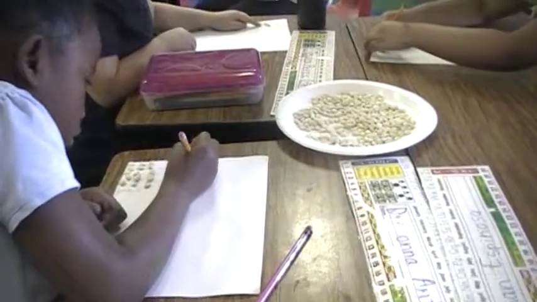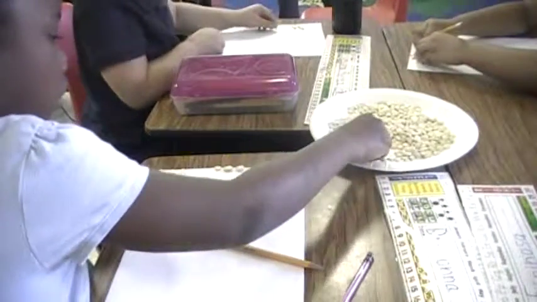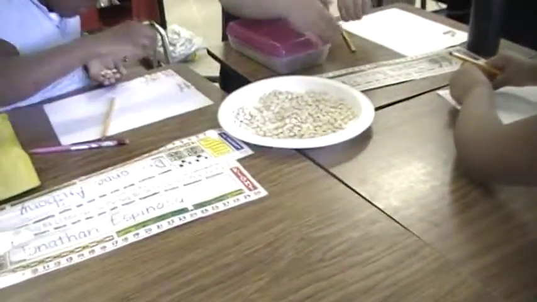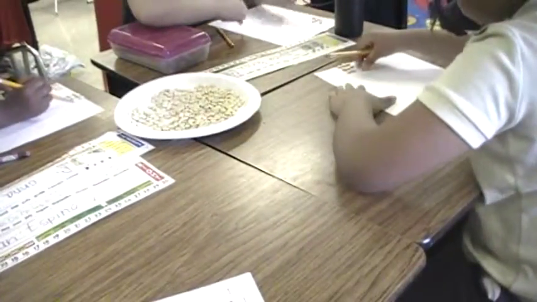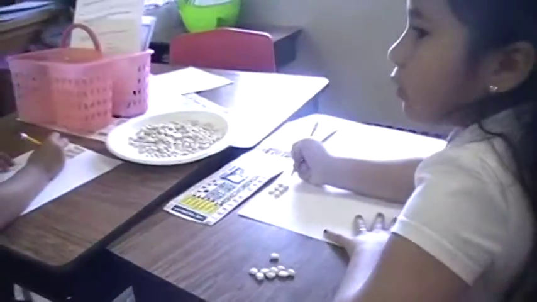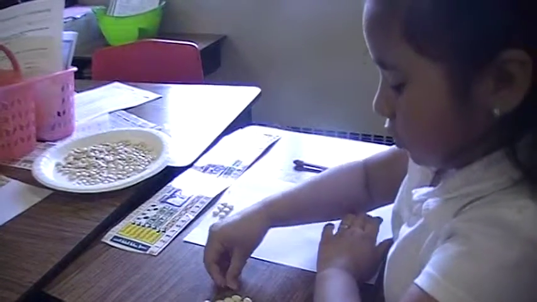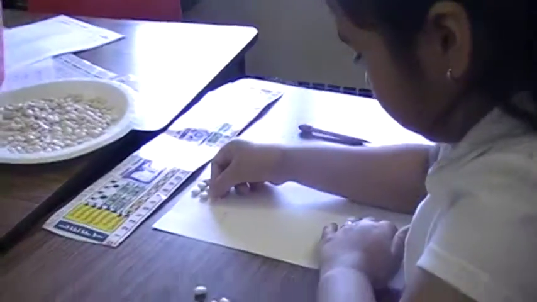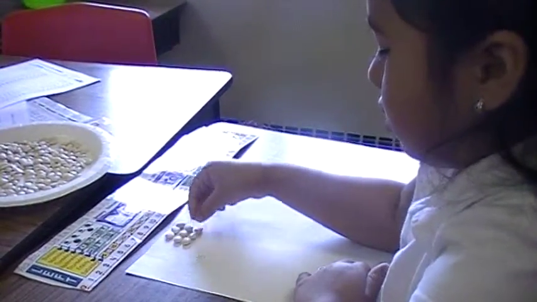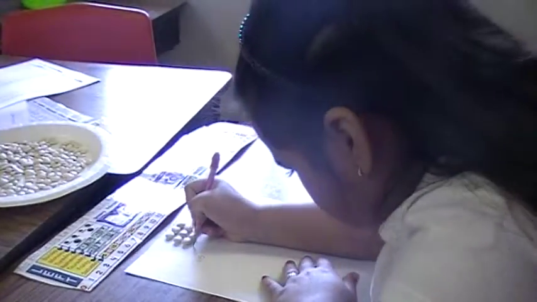What do I need to do next to make my array? Yes, Mina, what do I need to do next? Make another row of 3. 1, 2, 3. Make sure to put your lines in between so that it can be neat, organized. All right, what do I need to do next, Jake? Column? Row. All right, 1, 2, 3.